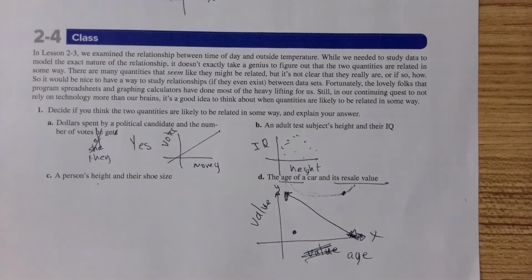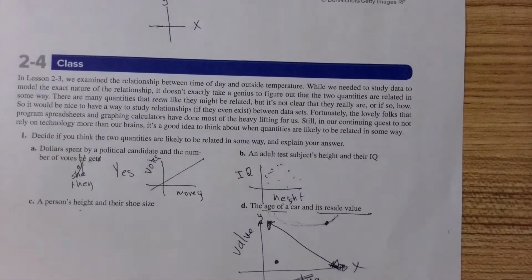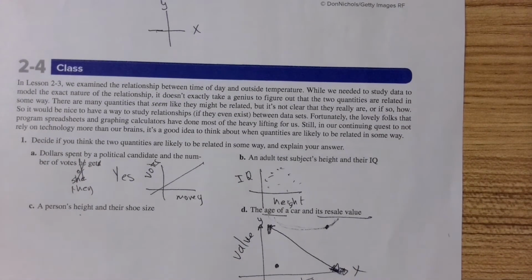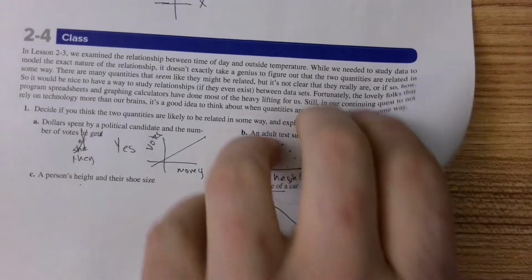a correlation between the two. So what we're about to do is create scatter plots and look at what kind of pattern do we see, and is there a linear correlation or an exponential correlation? That's what we're headed towards. So here's a data set.